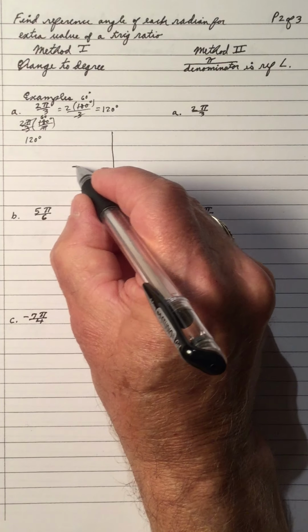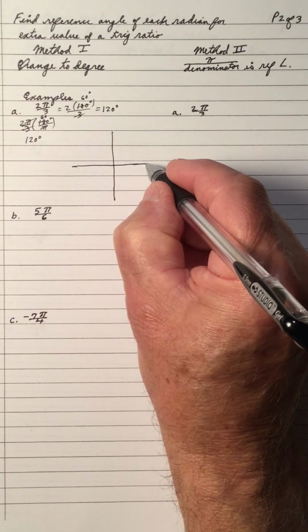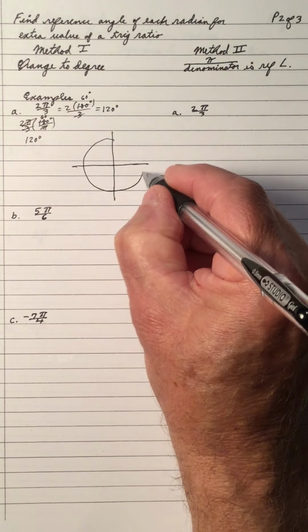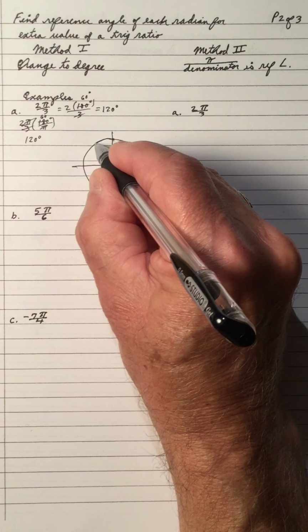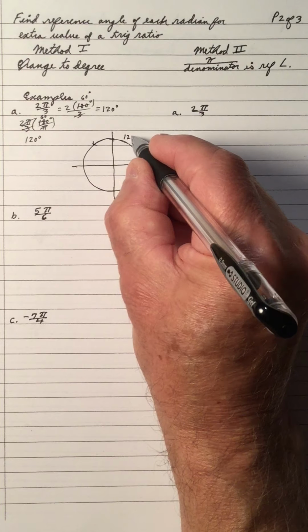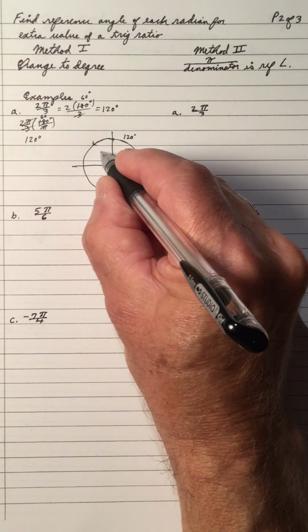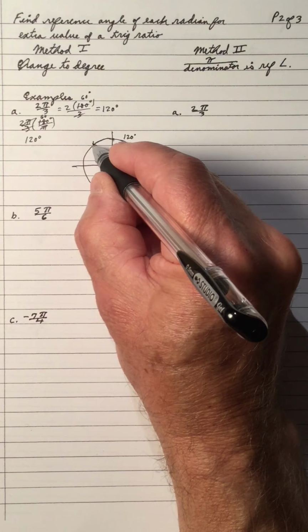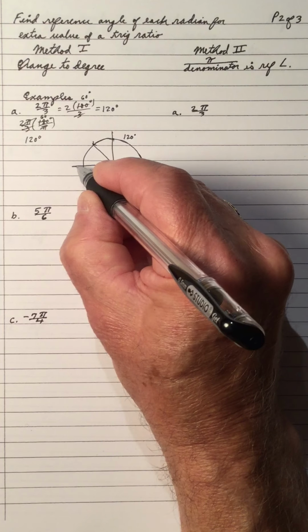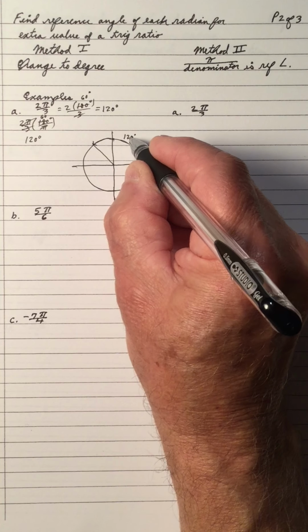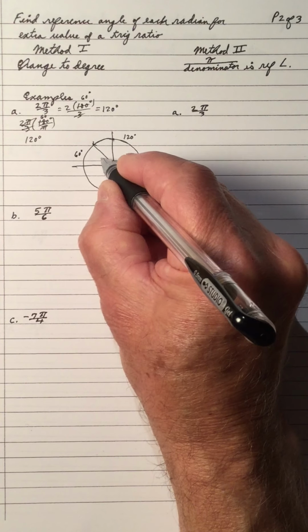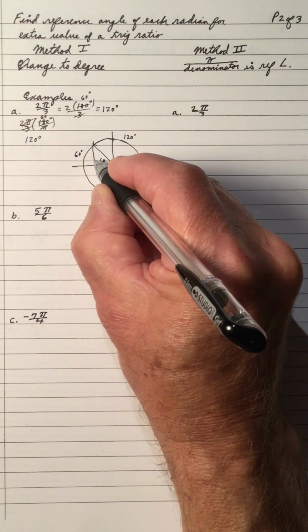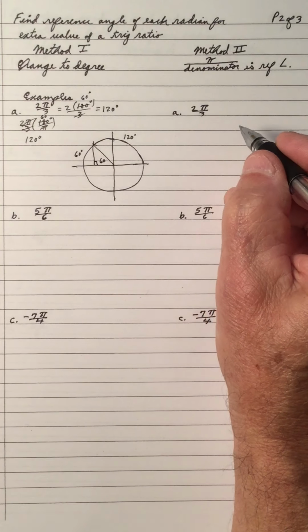And when we do that, we plot 120 degrees on the circle. 120 degrees is 90 and so much more. Then we draw a terminal arm at 120. So this is 180, subtract 120. That gives us 60. So our reference angle is 60 when we produce the right triangle.